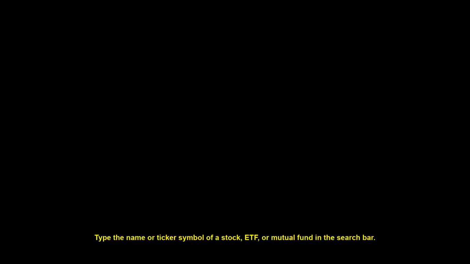Type the name or ticker symbol of a stock, ETF, or mutual fund in the search bar. Select the appropriate asset from the drop-down list. Specify the number of shares or the amount you wish to invest in the selected asset. Click that Add button to include the asset in your portfolio.